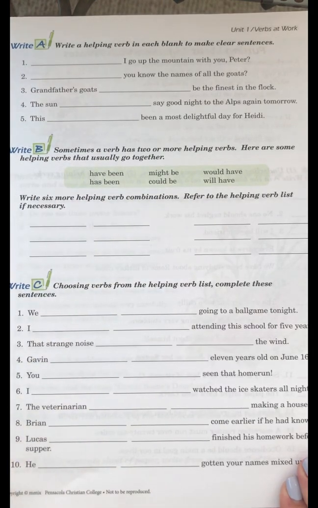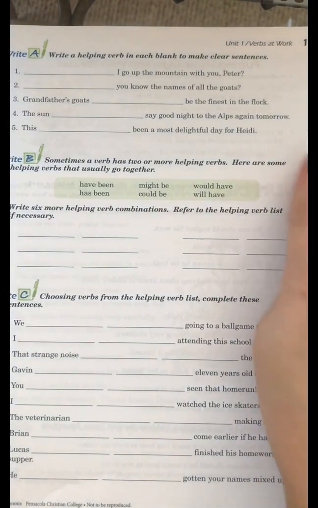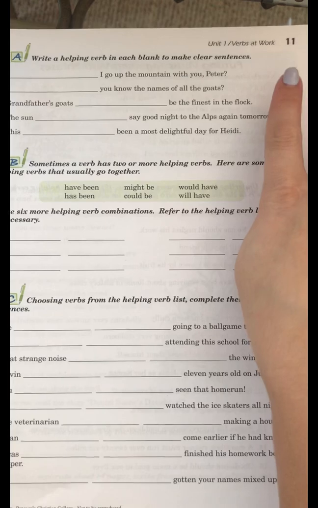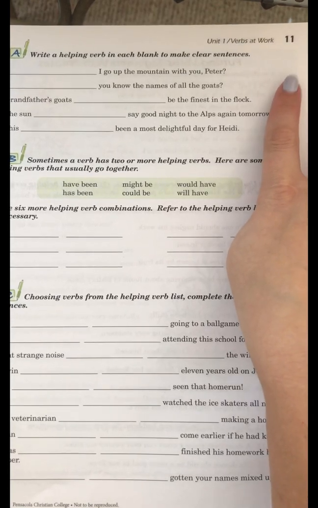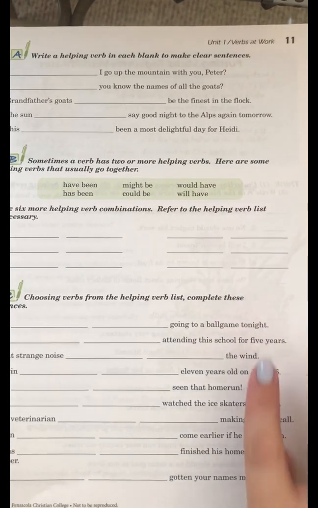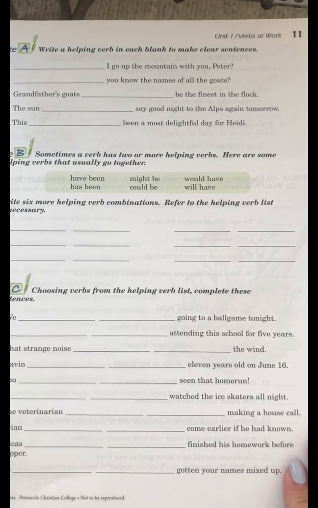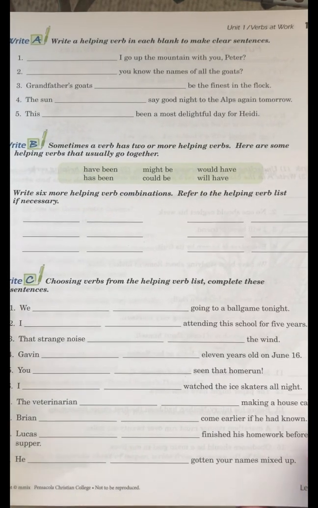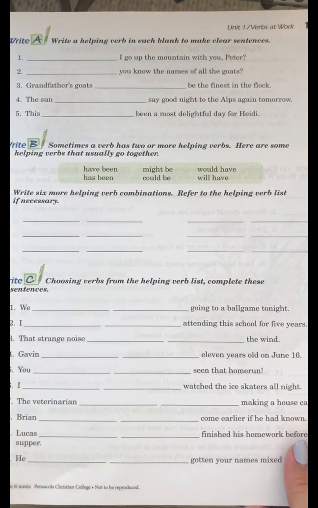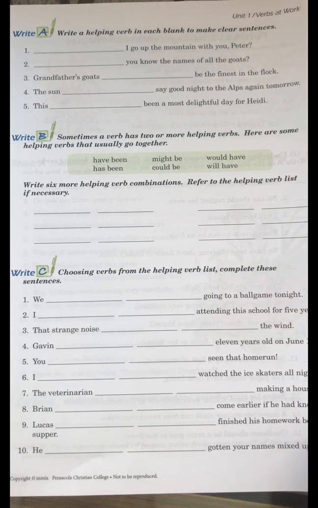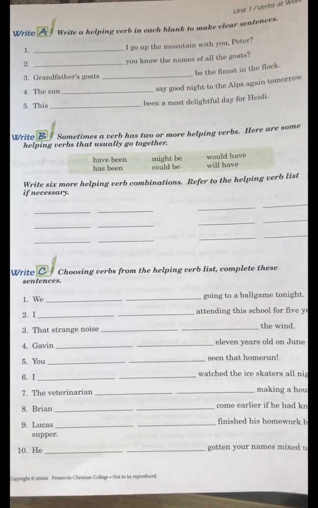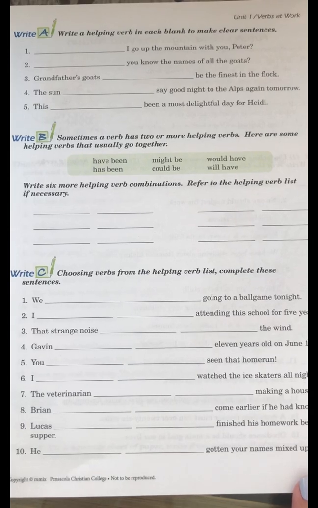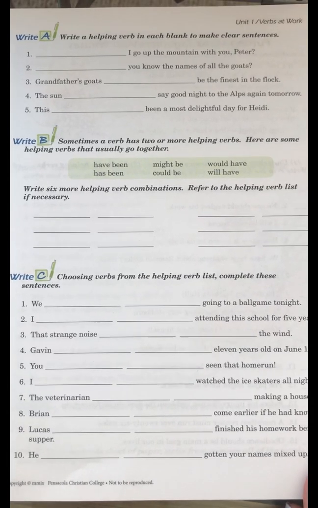Now I noticed that on the lesson plans, page 11 was actually for Thursday, and you didn't have this video lesson on YouTube for Thursday. So if you did not complete it, that's okay. I'm going to review page 11 now. However, if you didn't complete it, we will be doing page 11 and 12 today, and that will be it for this week for language arts.